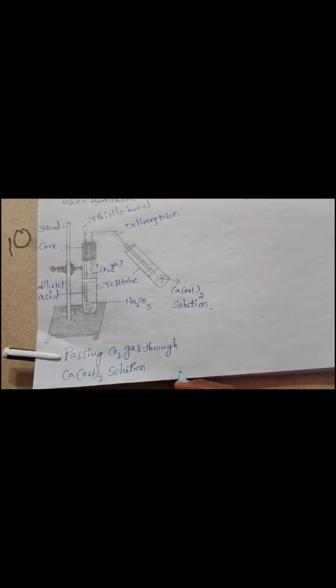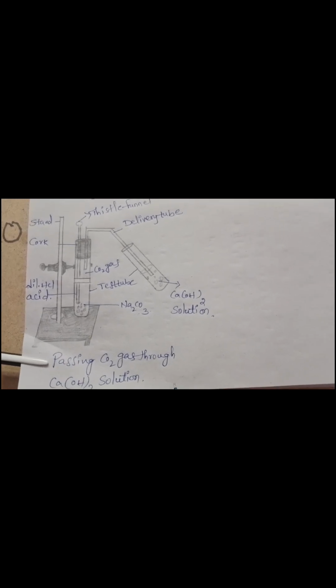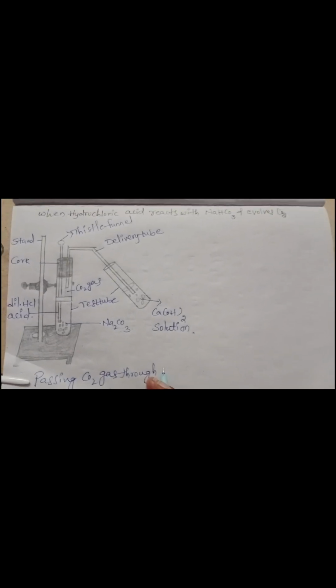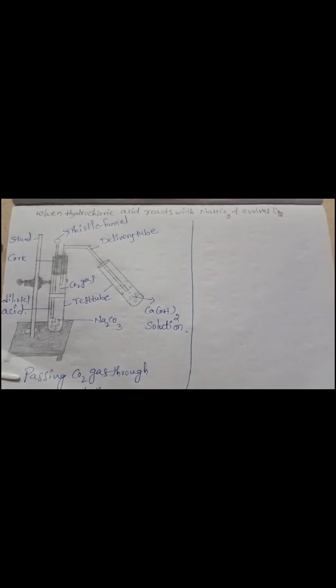Today we are going to discuss the reaction of carbonates and metal hydrogen carbonates with acids, which produces carbon dioxide gas. When hydrochloric acid reacts with carbonates and metal hydrogen carbonates, it evolves carbon dioxide gas. For this activity we need some materials.